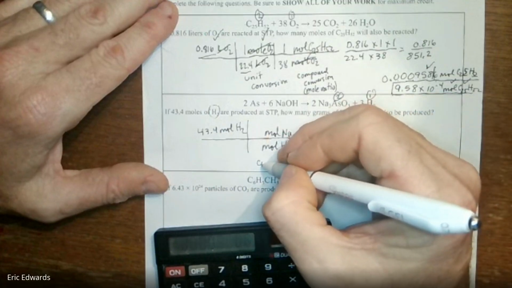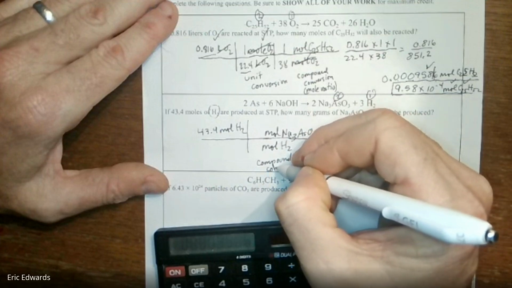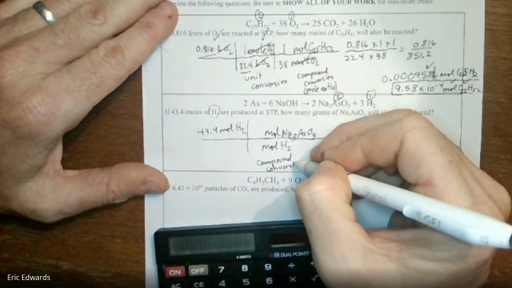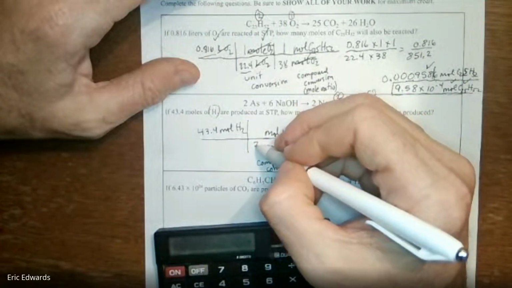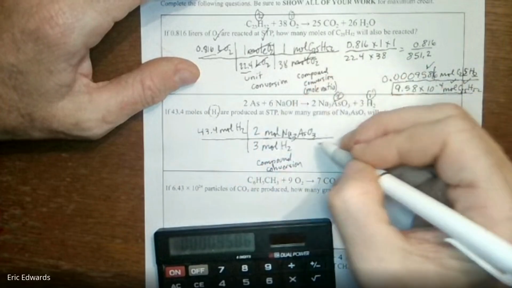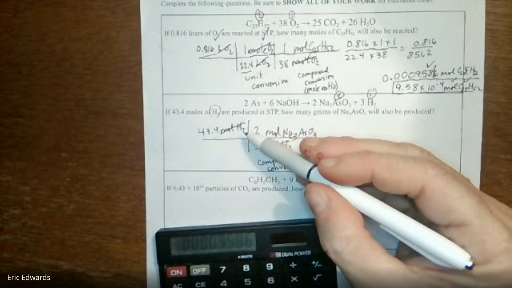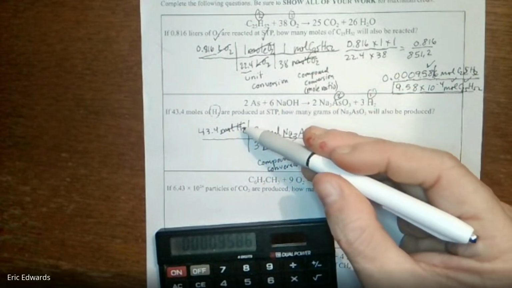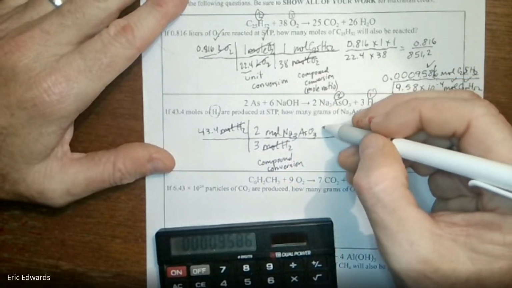This is what's called the compound conversion. I'm converting compounds, not units in this case. The number in front of the H2 is 3, and the number in front of the sodium arsenate is 2. Then I cancel out because I have now successfully gone from moles of hydrogen to moles of sodium arsenate.